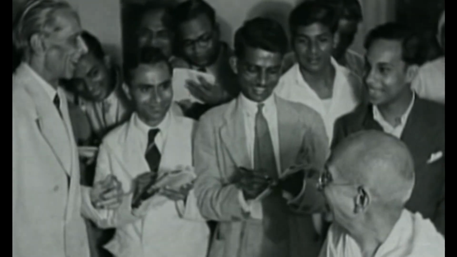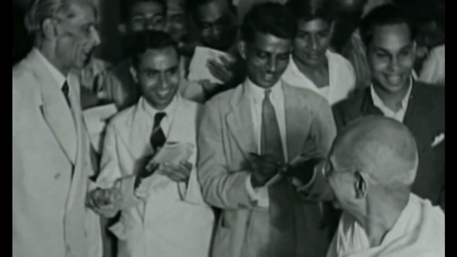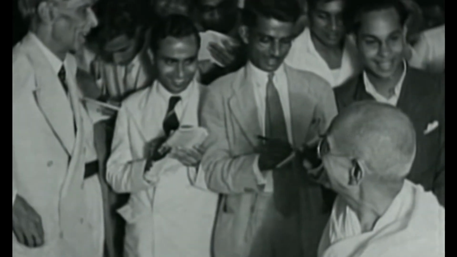And the boycotts that he held, he talked about creating your own cotton. Every Indian should create their own cotton so they weren't dependent on Britain. And similarly with the salt trade, he did all these things by example.